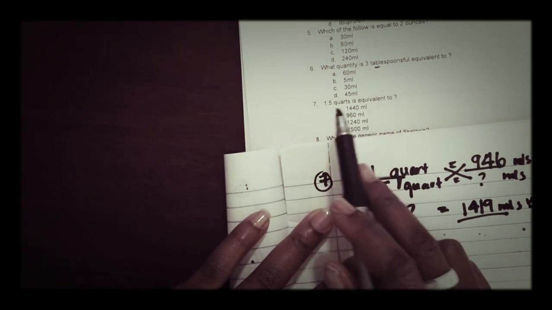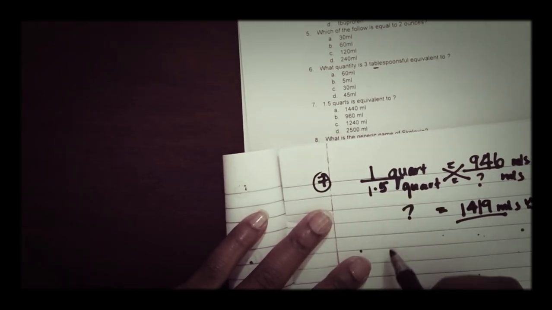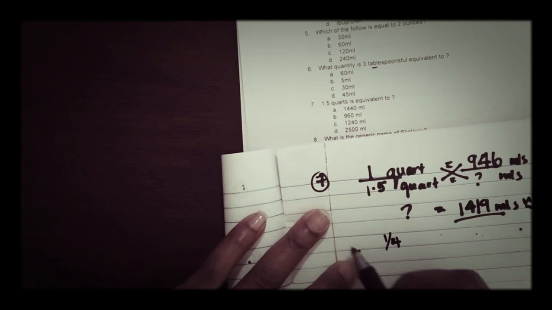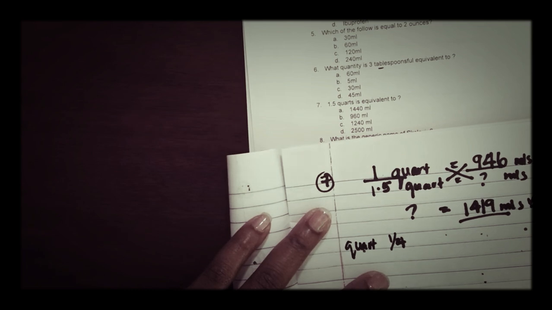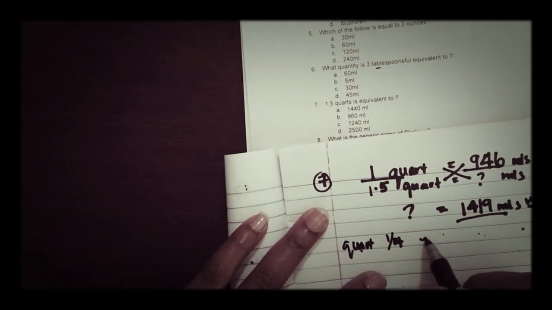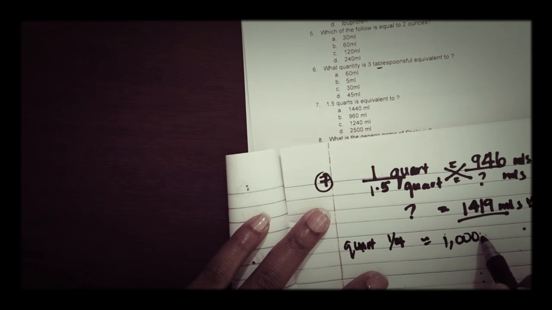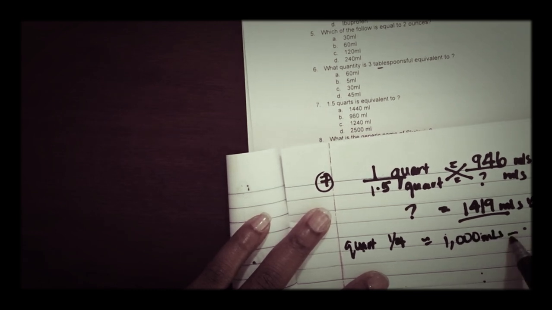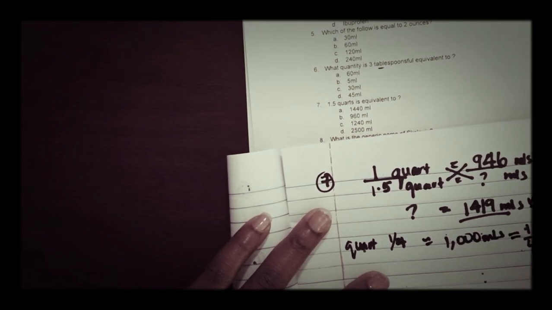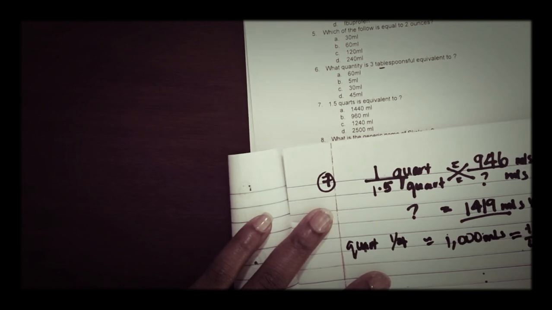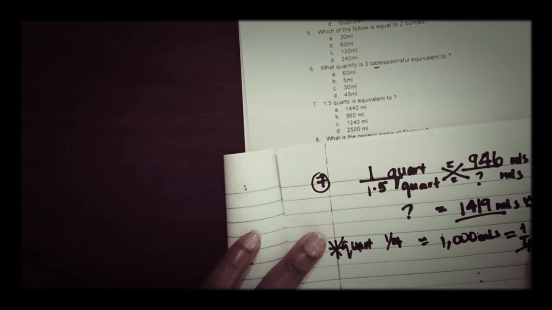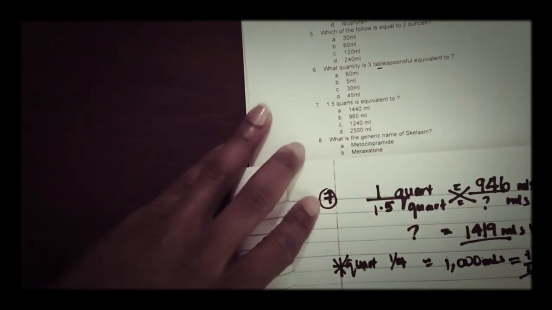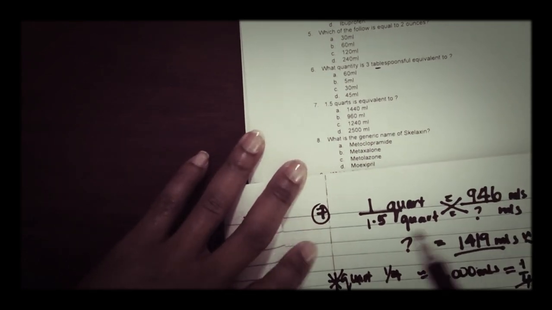So how do you remember what a quart is? The way I remember it is 1 quart sounds like 1 quarter. So 1 quart is close to 1,000 mL, roughly, which is 1 quarter of a gallon. And you should know a gallon is 4,000 mL. So that's the way for you to remember. If that doesn't work, you can just memorize your conversions.